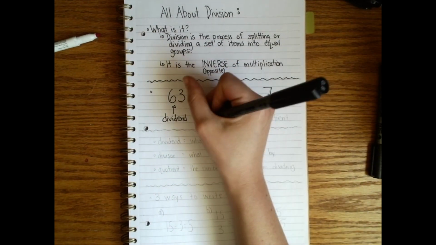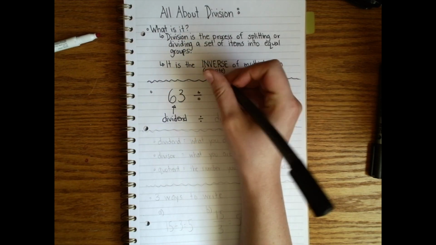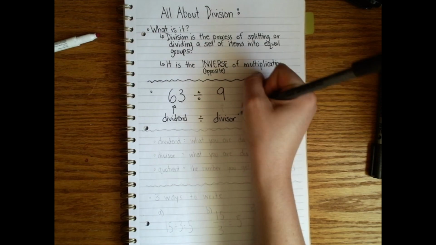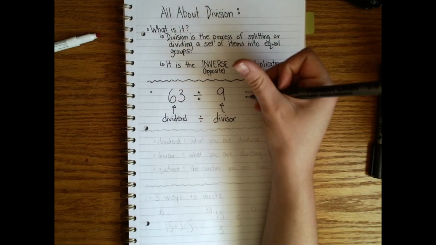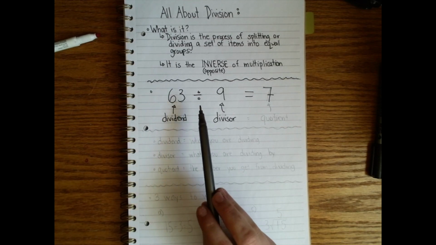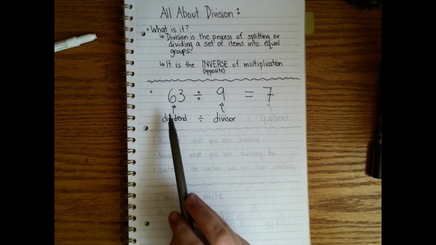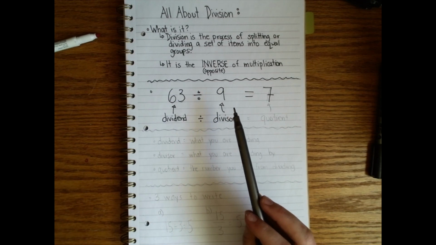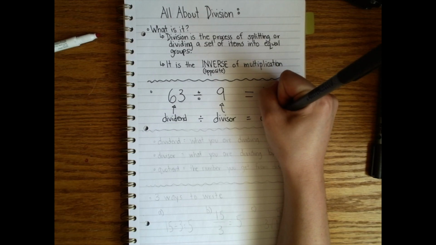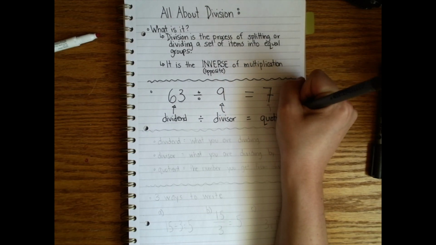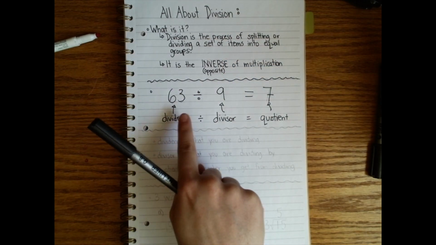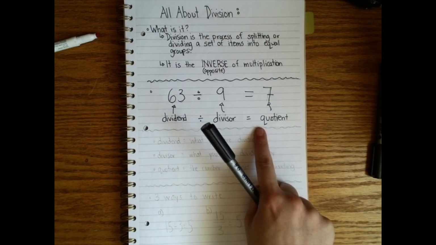And our dividend gets divided by the divisor. You can say that out loud, divisor. In this case, our divisor is 9. So our dividend, 63, is getting divided by 9, getting divided into 9 equal groups to equal our quotient, which is 7. So in every division equation, there will be these three parts. The dividend getting divided by the divisor will equal the quotient.